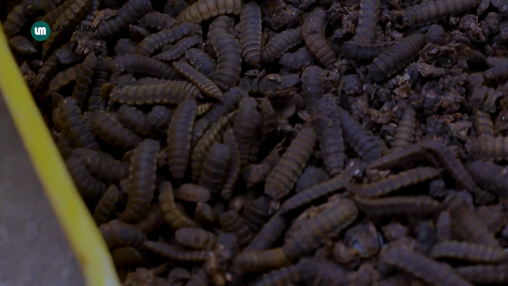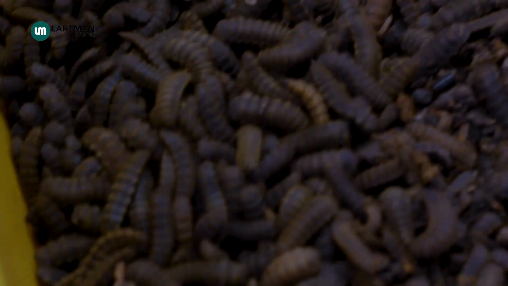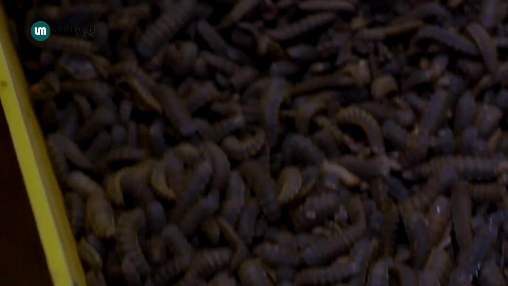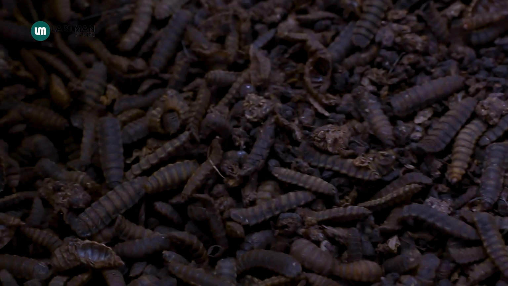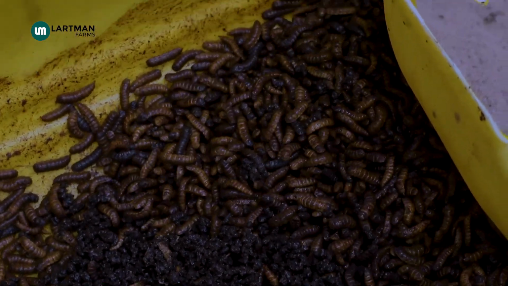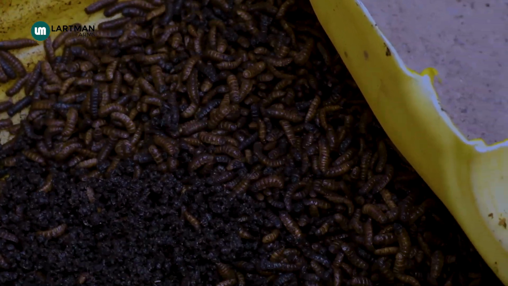Then we also have the Black Soldier Fly Larvae production team. They would also show you how you can culture some of these organisms to be able to use them as supplementary feed for your fish.